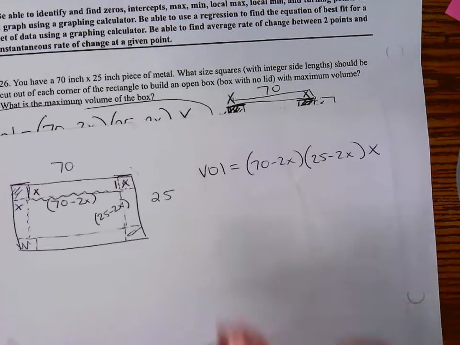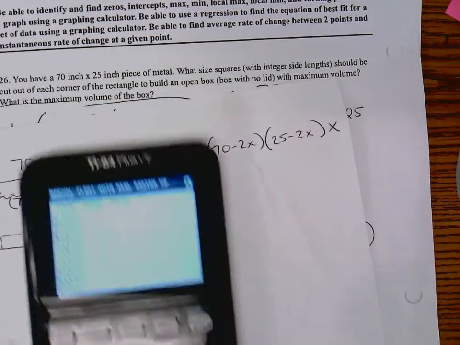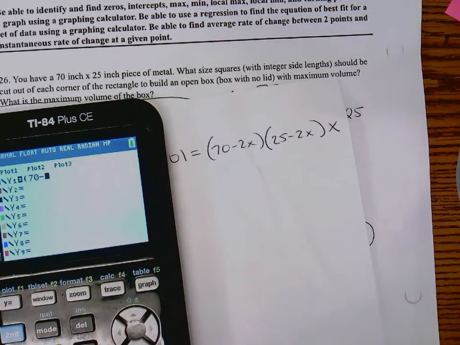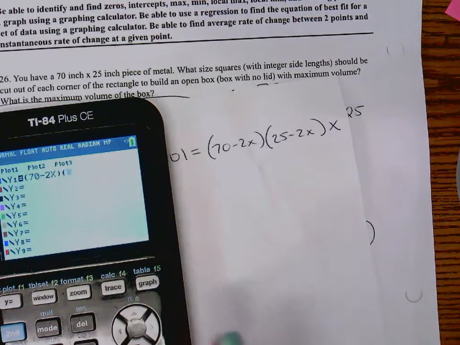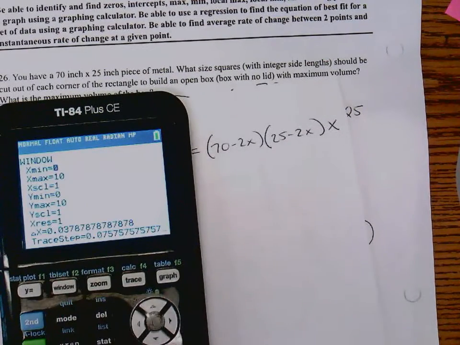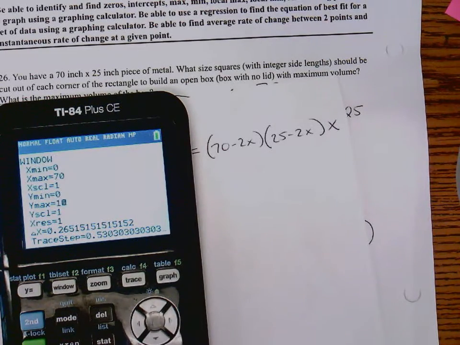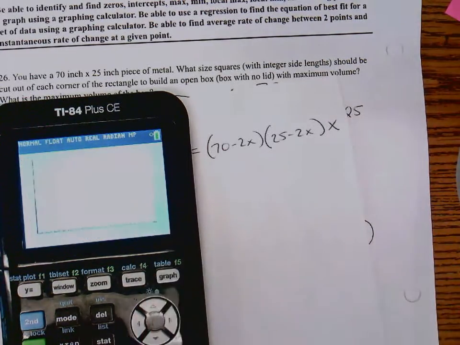And so if you take a look at that in your y equals menu, 70 minus 2x, 25 minus 2x, and then times x, I might have to adjust my window quite a bit. Let's see, I'll say 0 to 70 because I know that it can't be more than that. And I don't know what our volume is going to be. 0 to maybe 10,000? I don't know.